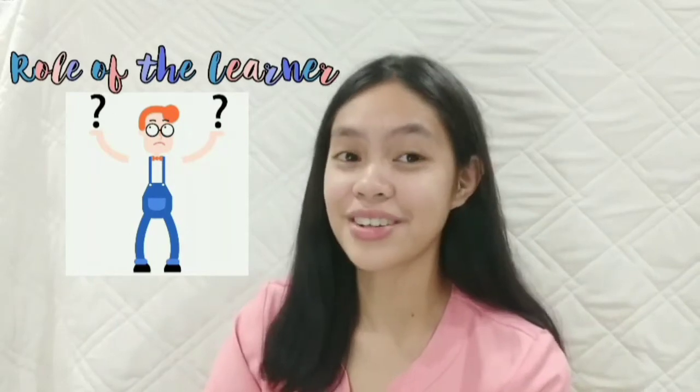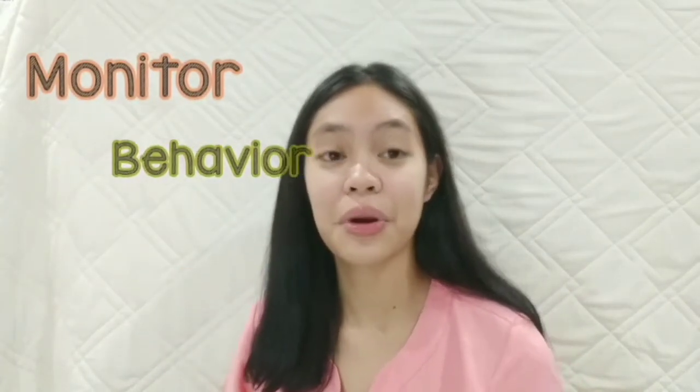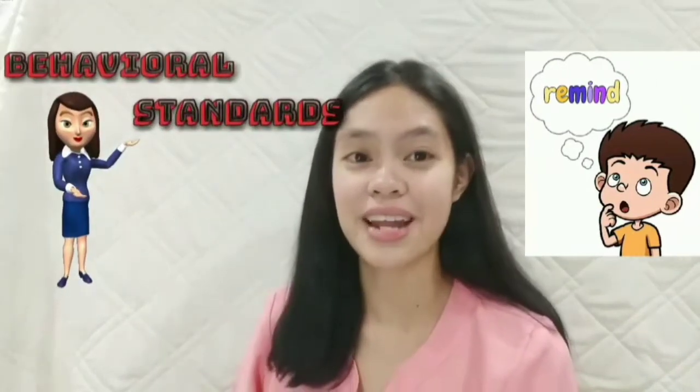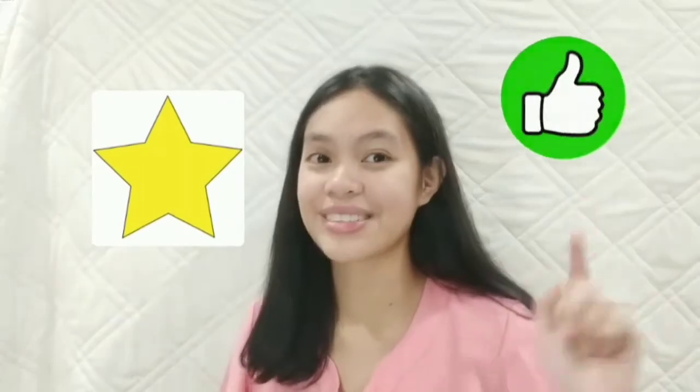If you're thinking, what about the role of the learners? Good question, because in this approach, students need to monitor their own behaviors. They also need to remind and motivate themselves to meet the behavioral standards of this approach. In line with this, learning techniques can also be exercised by the methods they most excel at, because again, in this approach, abilities and skills are emphasized and allowed.